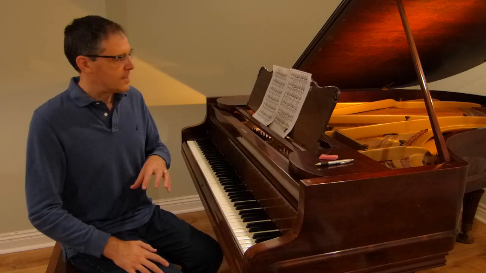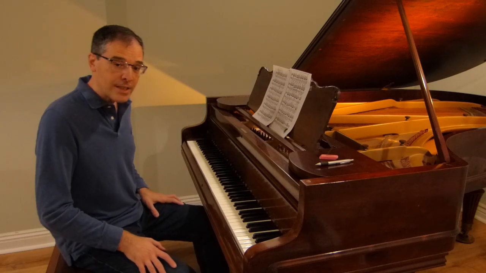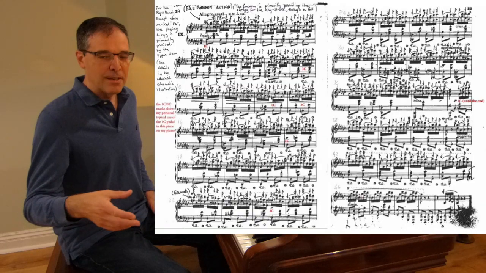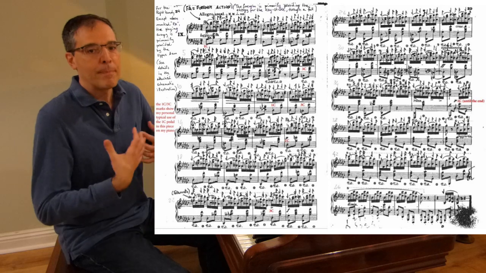Perhaps a couple of words to conclude regarding the use of the una corda pedal. Well, I am showing in the music score at the link in the notes what is my personal choice.